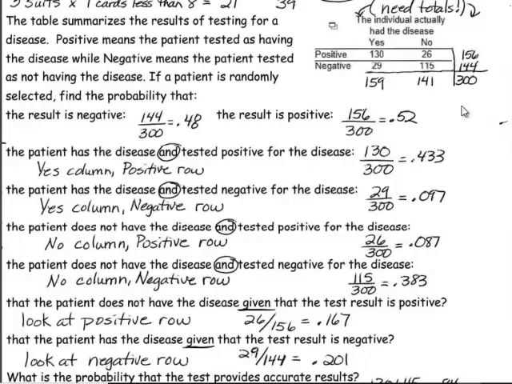The patient has the disease and tested negative for the disease. So this time we're still looking at that yes column, that they had the disease, but we're curious if they have a false negative. So we're looking at that negative row. We have 29 out of 300 met both of those criteria, where they had the disease but tested negative for it.